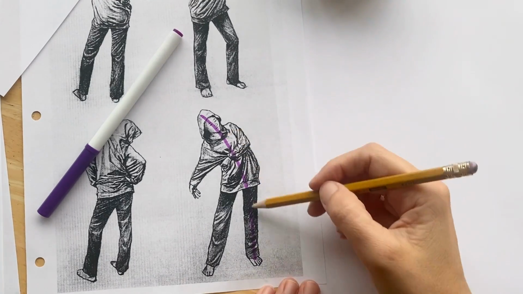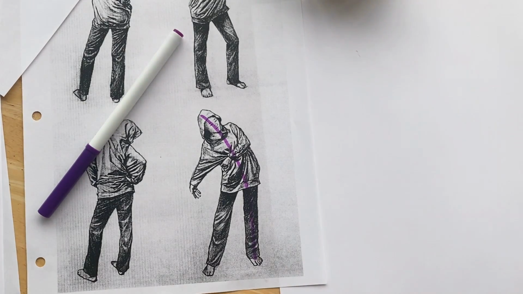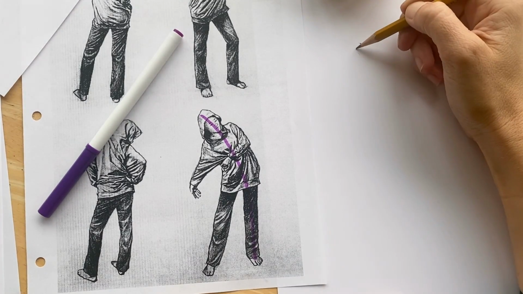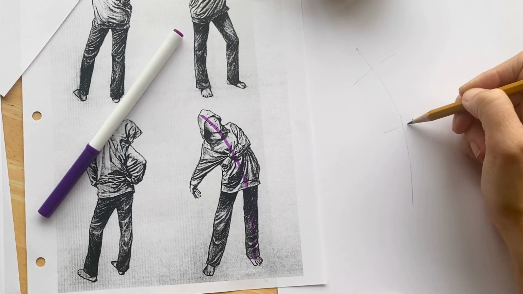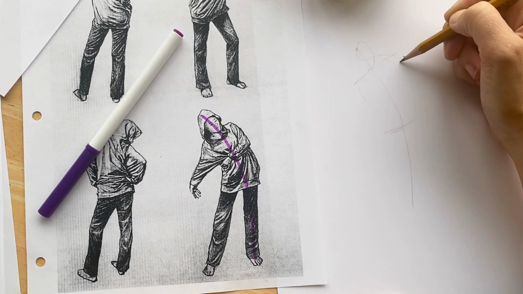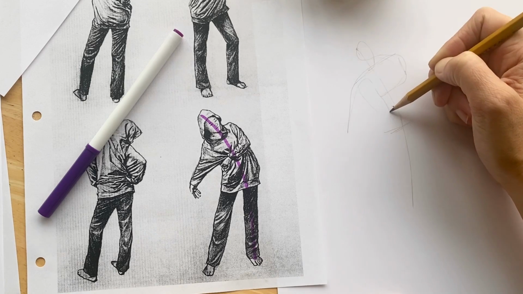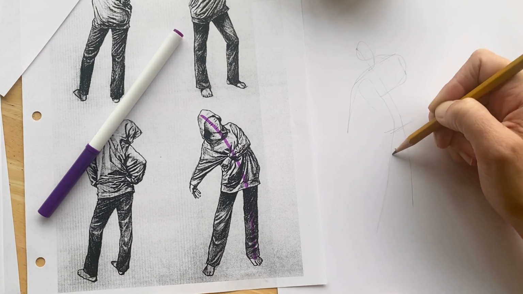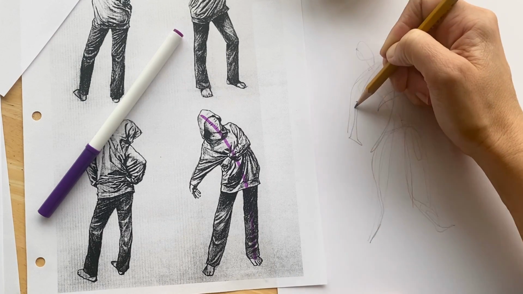So if this is that line of action, if I'm doing a gesture drawing, I may just follow that line of action along and then think about the angles of my hips, and then start to think about some of these volumes and how they move around. And going down here, this leg coming out, and then they just follow these sweeping motions to get their gesture.